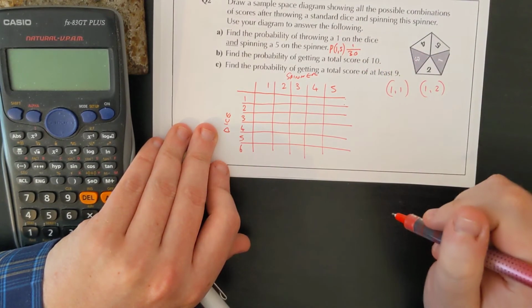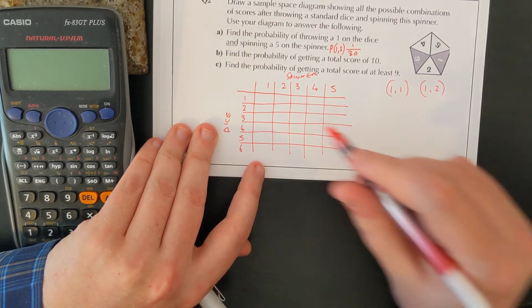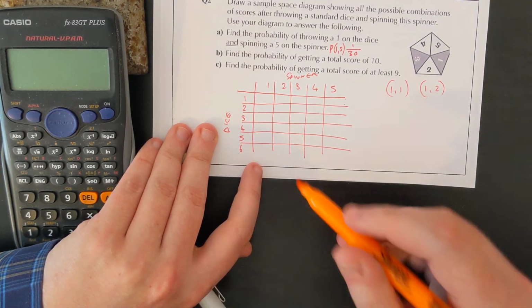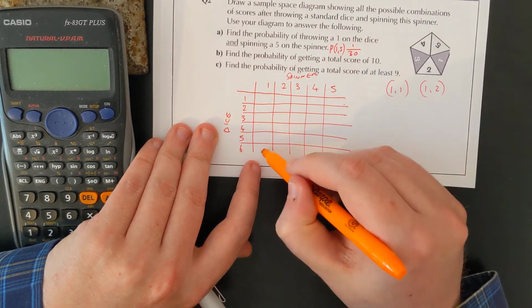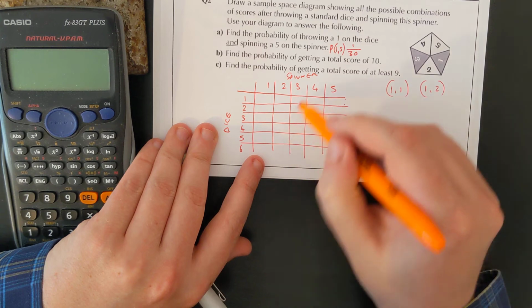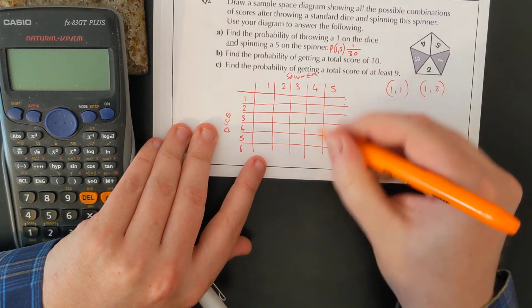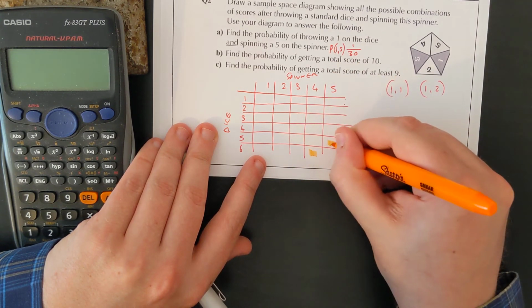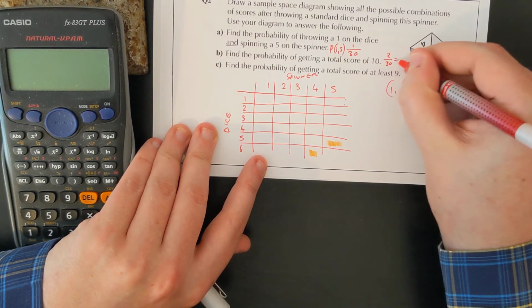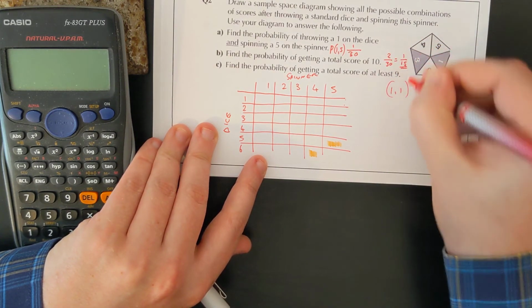The probability of getting a total score of 10. This is why I haven't written everything in here, because it helps me to think about this. A total score of 10, well, I can rule this whole column out because I'm getting up to 7, whole column up to 8, whole column up to 9, there's a 10 here and a 10 here. So that's 2 out of 30, or 1/15th as my probability.